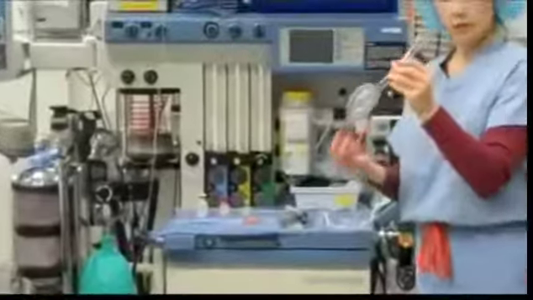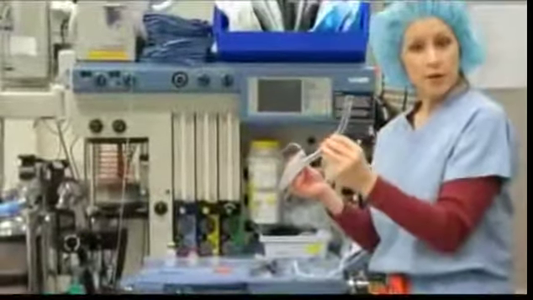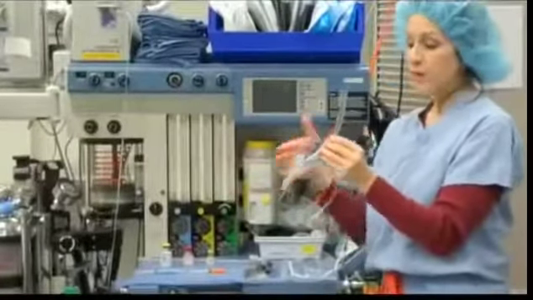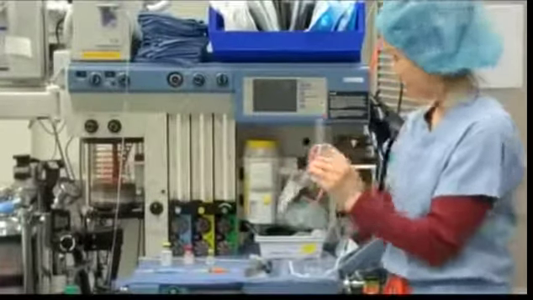This is called a laryngeal mask airway, or LMA. It is placed in the mouth, down, and it sits right above the vocal cords, and it allows the patient to breathe in gas easily in and out through this device.